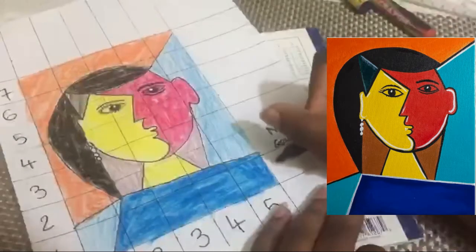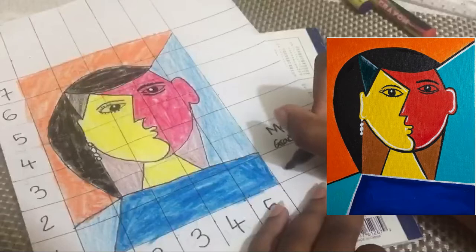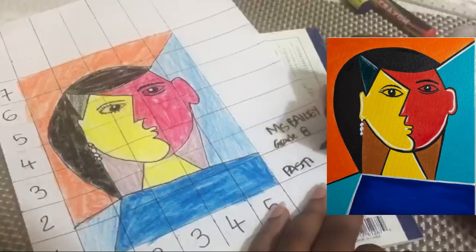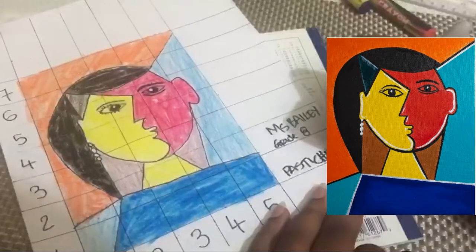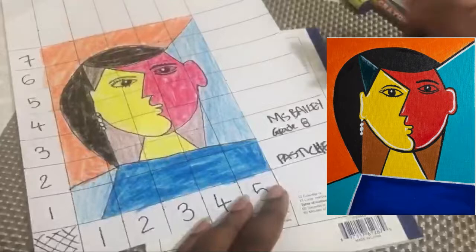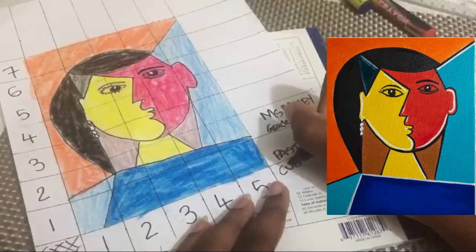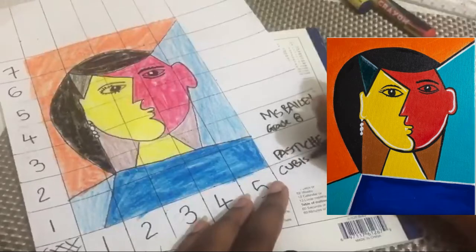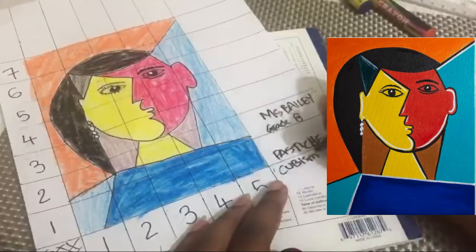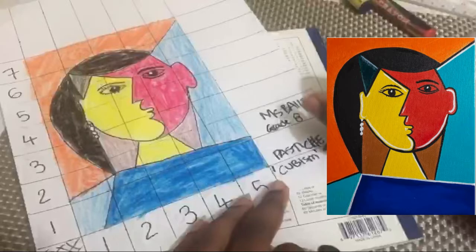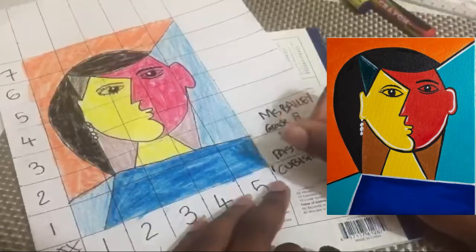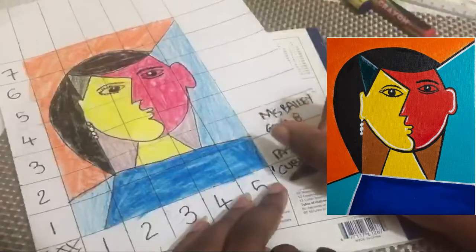And also, I'll write the topic, which is pastiche, along with the name of the painting, which is Cubism. And when you're writing the name, you're going to put it in these little marks. So Cubism by Andy Ballentine.